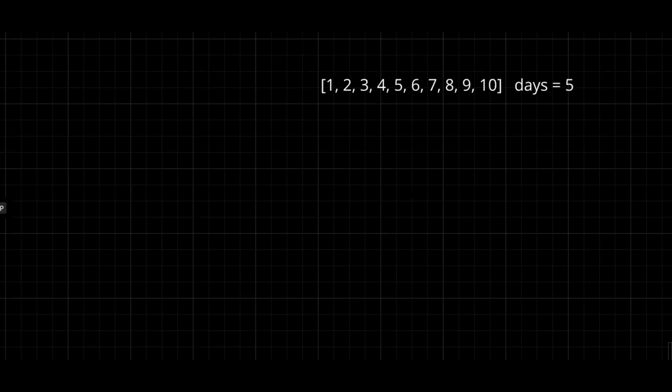Now, to understand the algorithm, let us take the first example. Here we can solve this kind of problem using binary search. How can we use binary search? Because if a problem has some input in a sorted range, we can solve it using binary search.